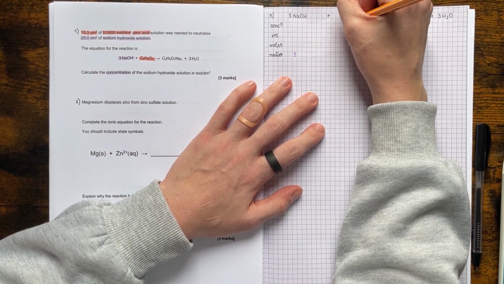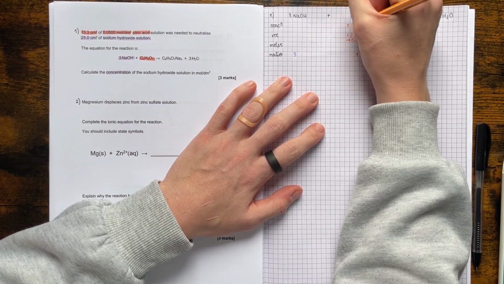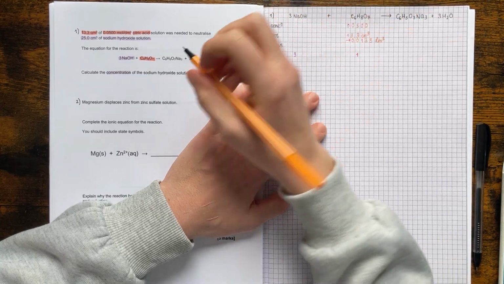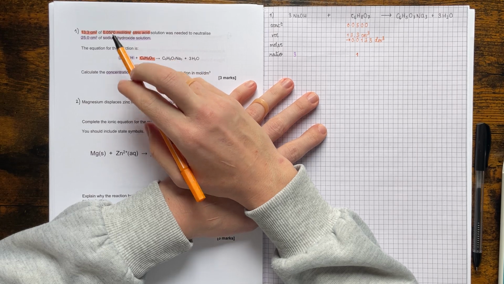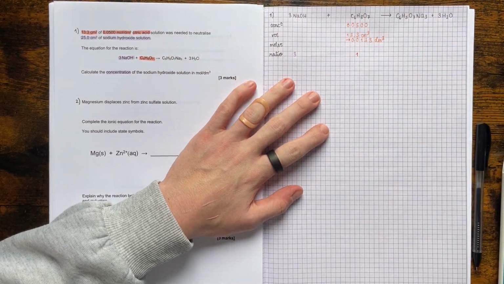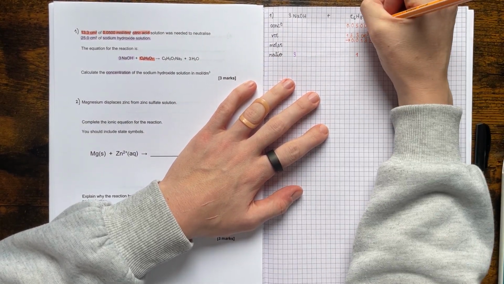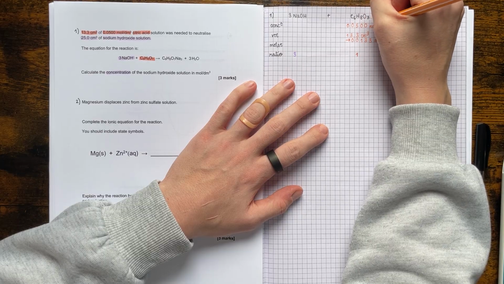Concentration of the citric acid I can also copy in, and I know that that's a concentration because of the units, moles per decimeter cubed, so the number of moles in a set volume, which ultimately is our concentration. So that can go in there.